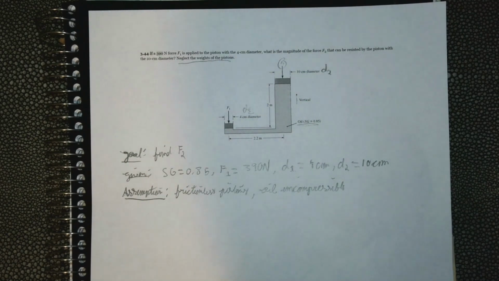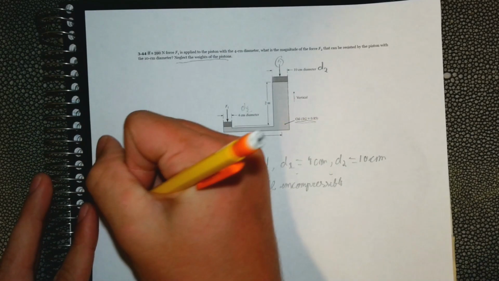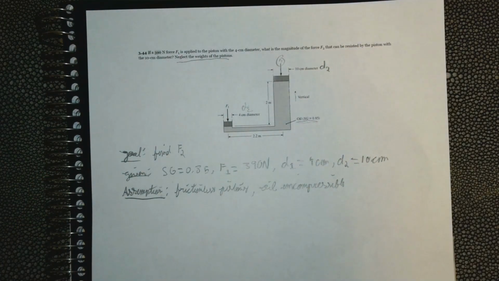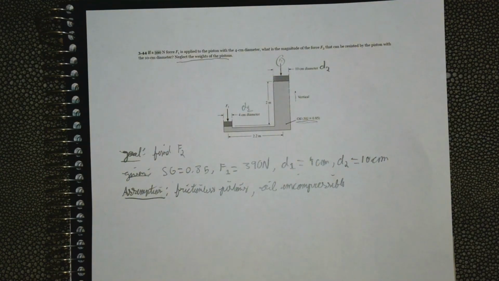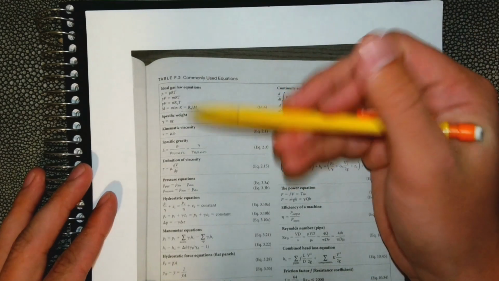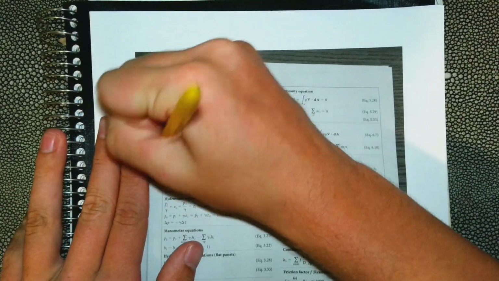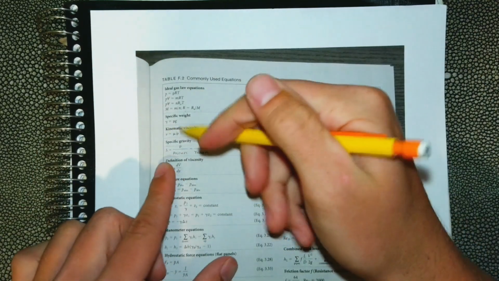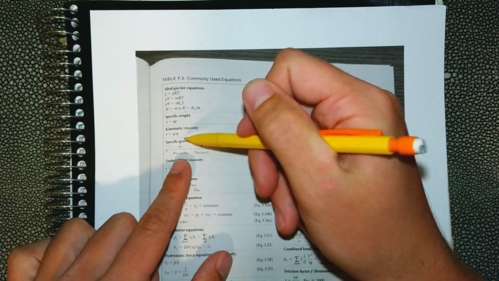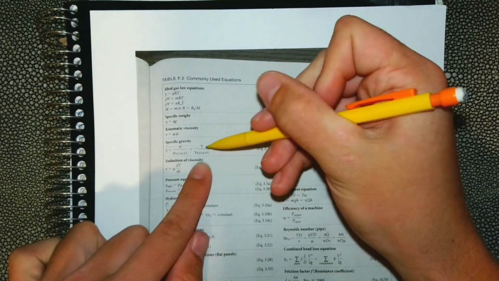First things first, we're given specific gravity, so let's go ahead and convert this to find densities. I'll show you the table that the textbook shows it on. Table F.2 says specific gravity right here. I don't want to write on this actually. It says specific gravity is equal to, let's actually do this to find specific weight.